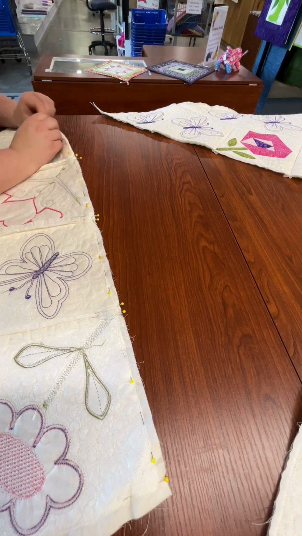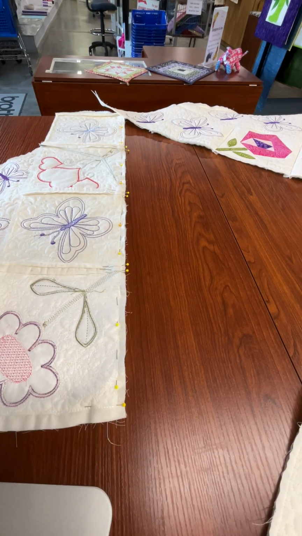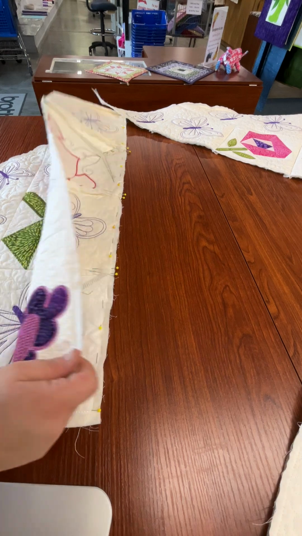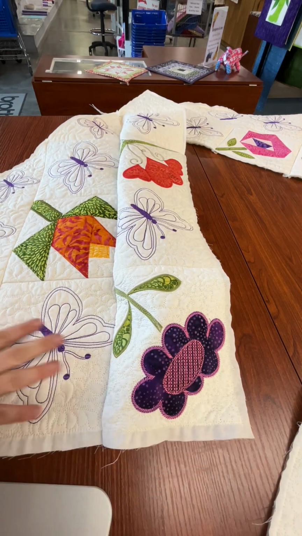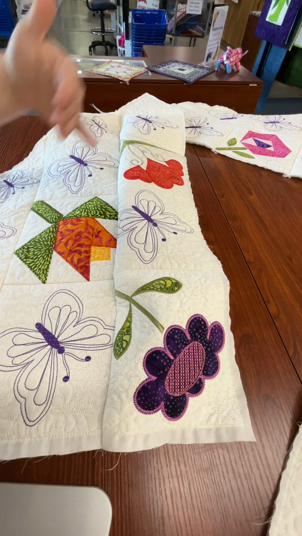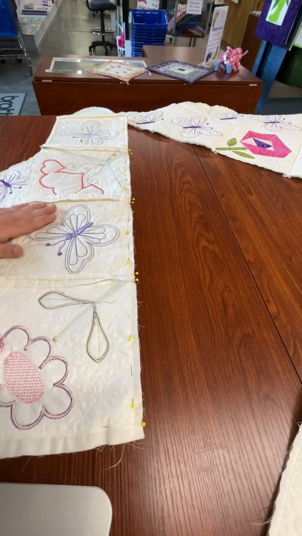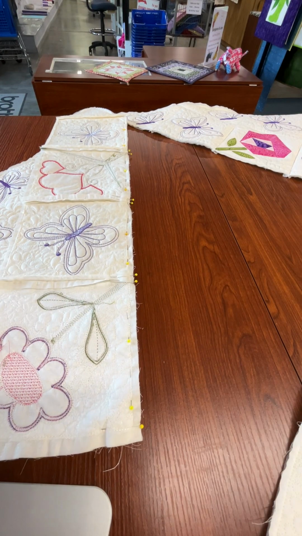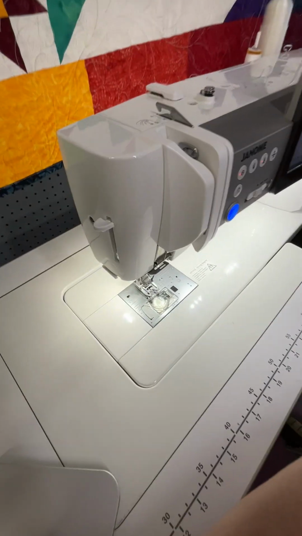So we are just finishing up pinning right here. Okay. So now that I have this all nice and pinned, my rows and my blocks should roughly line up with each other. I always like to flip it open to make sure that everything is going in the correct direction. Now I'm going to lay it back smooth, and I've got my walking foot on, I've got my 90/14 needle in, and I'm going to stitch this out. So bear with me as I move my camera over, and we're going to talk about where we're going to sew.